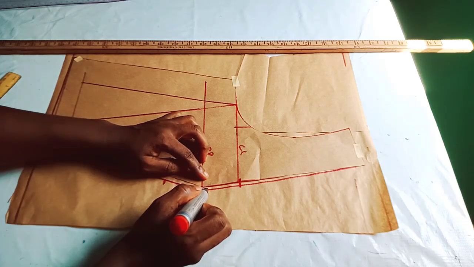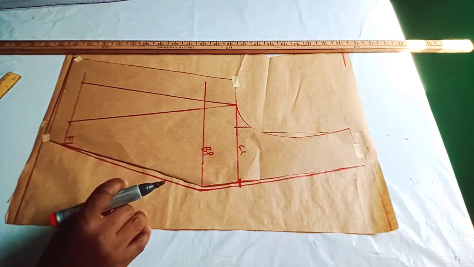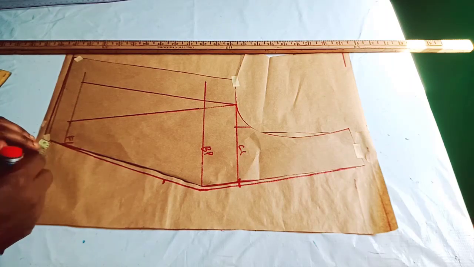Make sure there is no pointy area, no pointing angle. It has to be curved. Then we'll take our 1/2 inch sewing seam allowance.